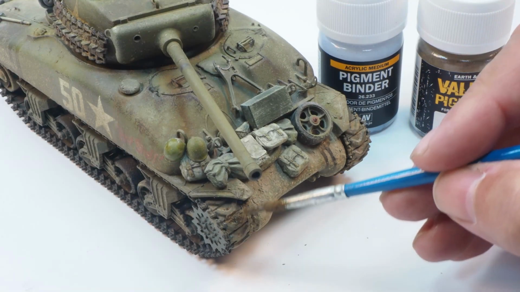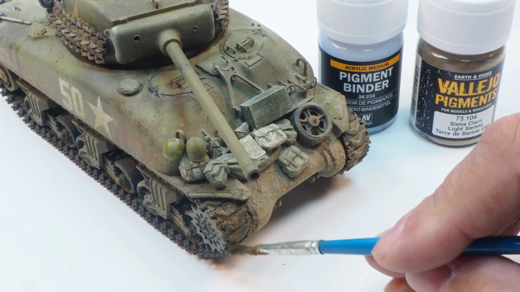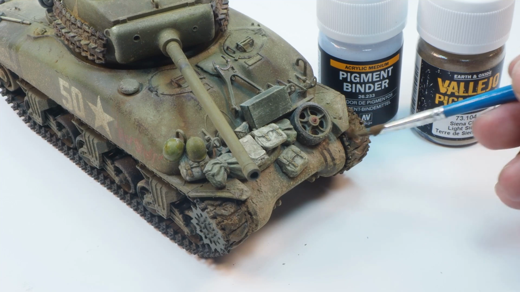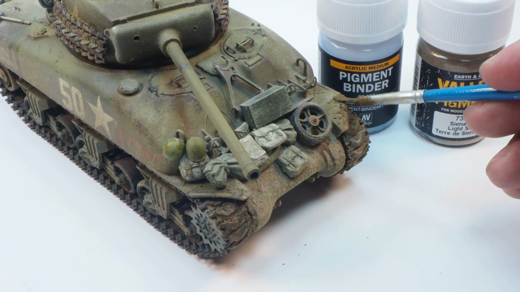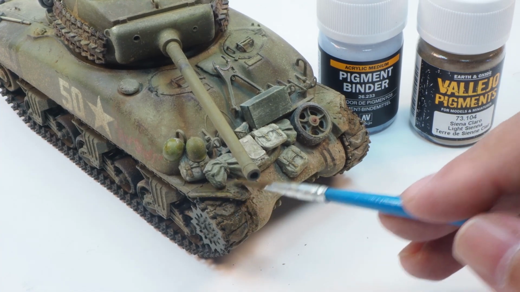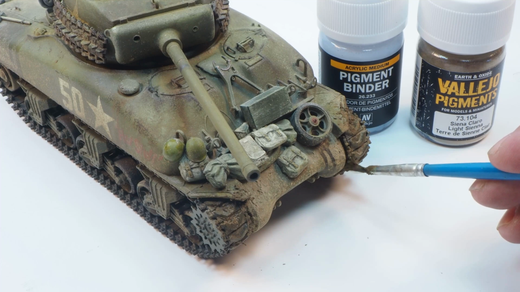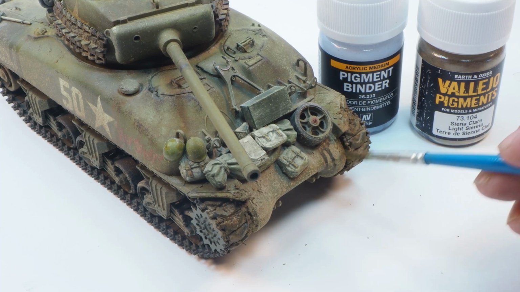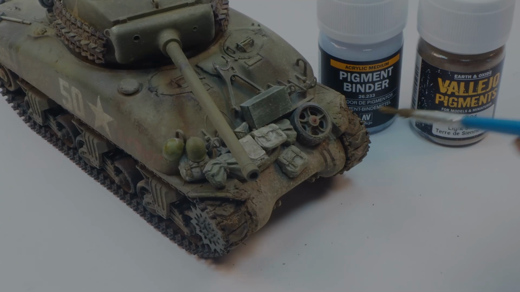We are now going to replicate the effects of accumulated mud with some volume. For this, we will use pigment binder as a bonding agent. With it, we will create a dense mixture that we can apply with a brush on the tracks of the tank. We can add new layers in an irregular way, emphasizing its wet mud appearance more. The final result offers very natural textures and finishes.